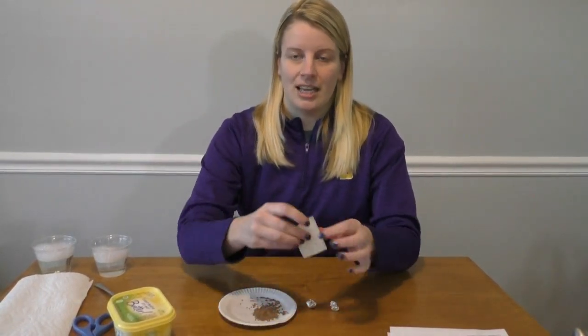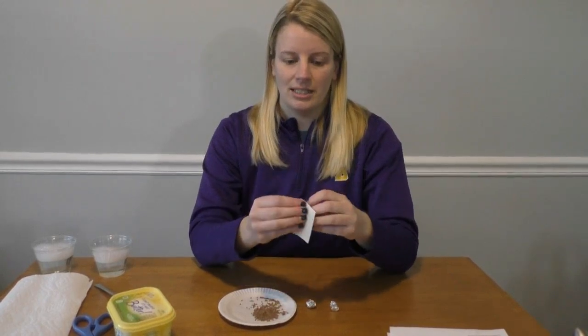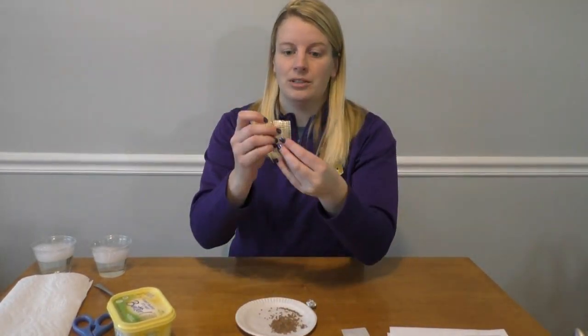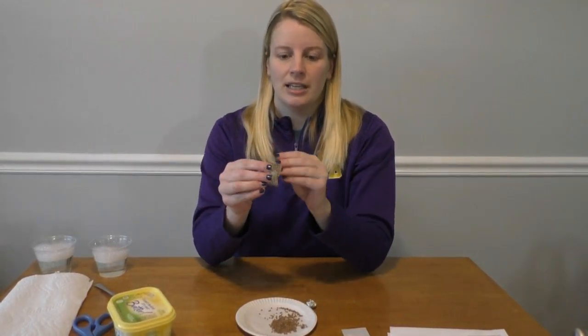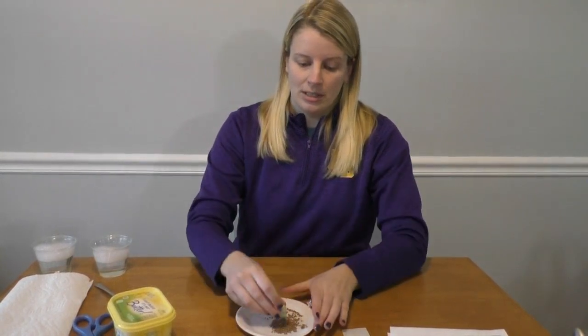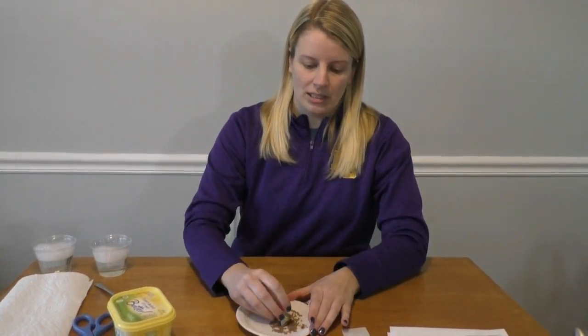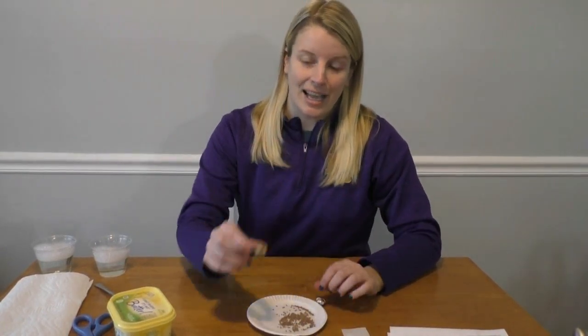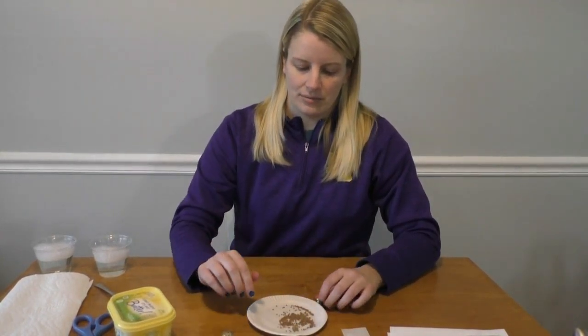Students will then take a piece of double-sided tape and place it around one of the aluminum foil balls. It's okay if the tape doesn't go all the way around the aluminum foil ball. And then they will roll it in their seeds. We're going to set this to the side and call it virus A.